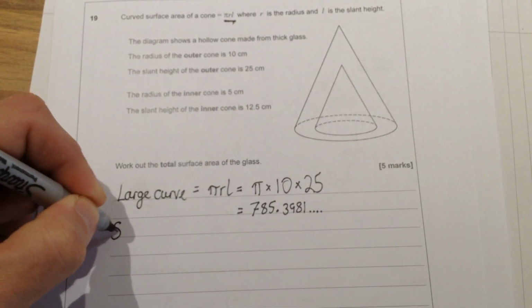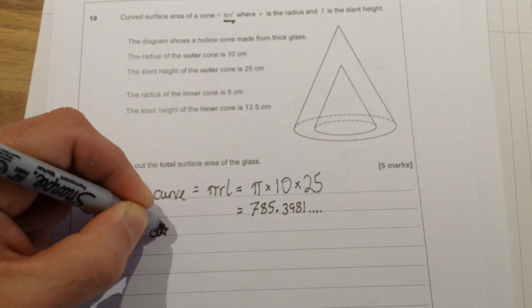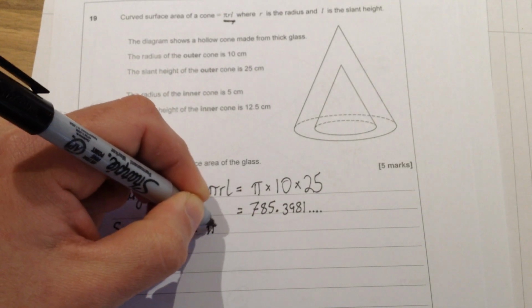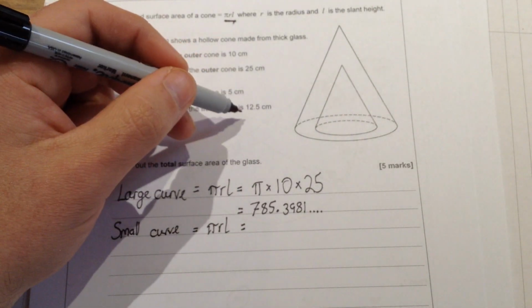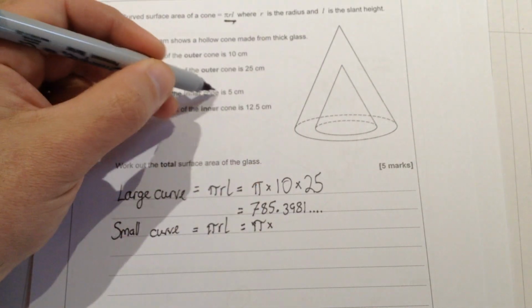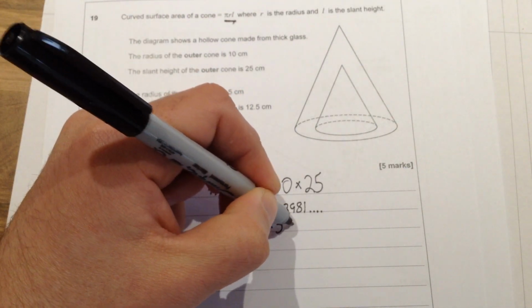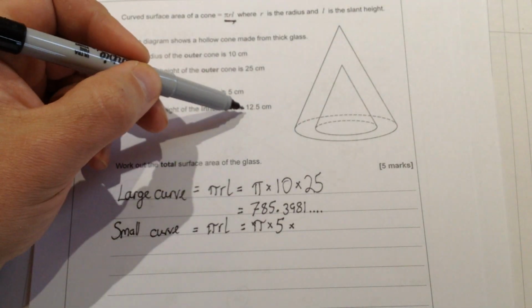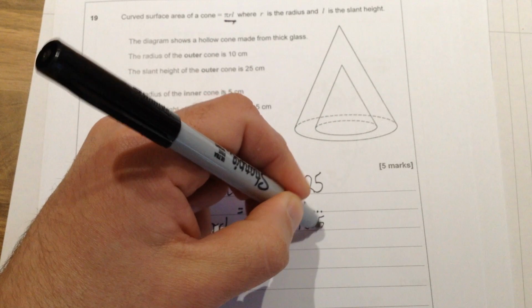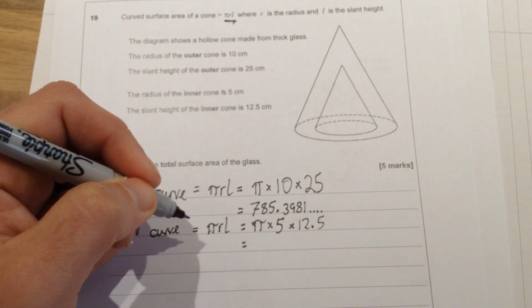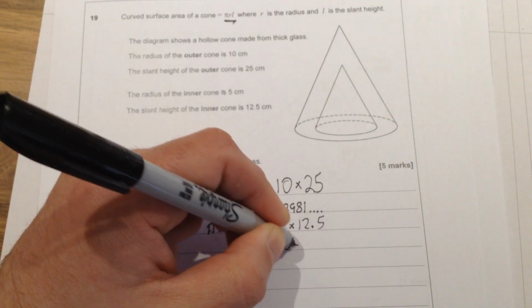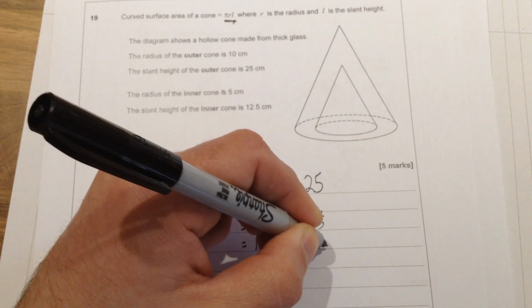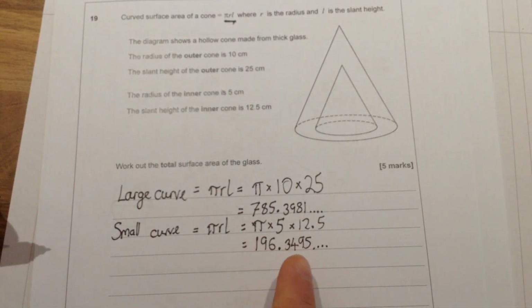For the small curve, or the small cone, I'm going to use the exact same formula, so pi RL, but this time we're using the information for the inner cone, or the small cone. So it's pi times by the radius, which it says here is 5, times by the slanted height, which it says here is 12.5. Again, if you type that into your calculator, that comes out as 196.3495. There's more numbers after that, but I'm just truncating it slightly, just to make it easy to work with.